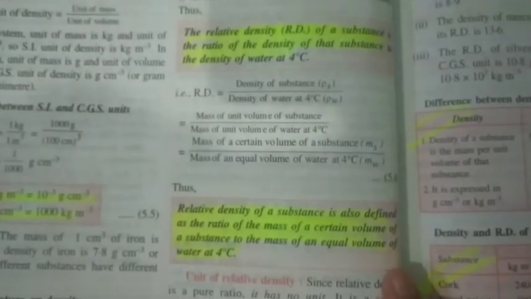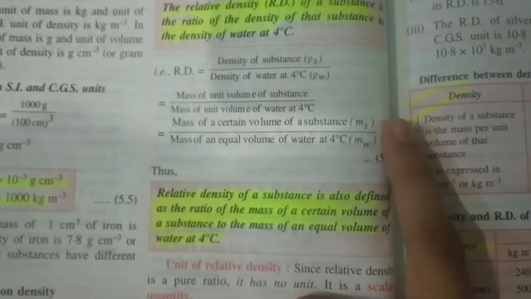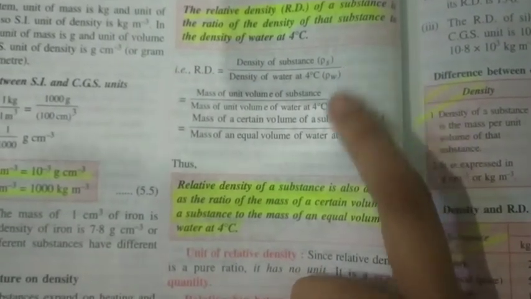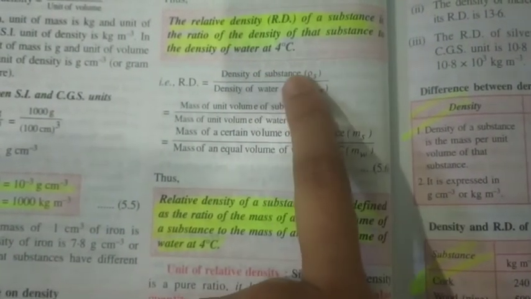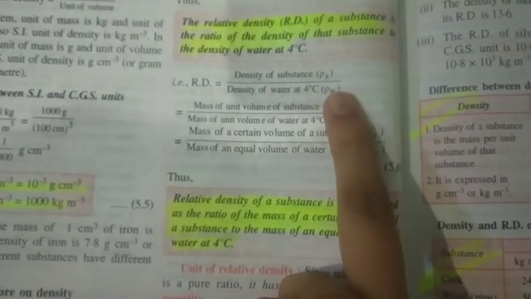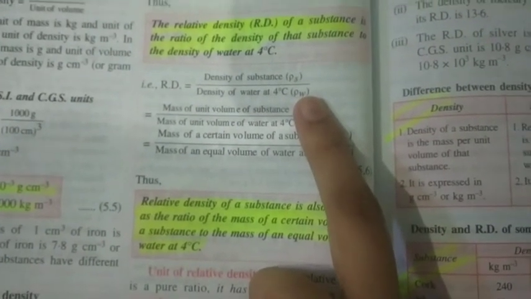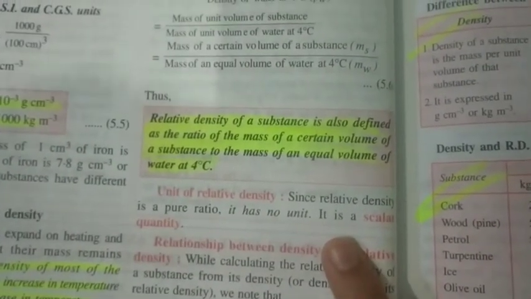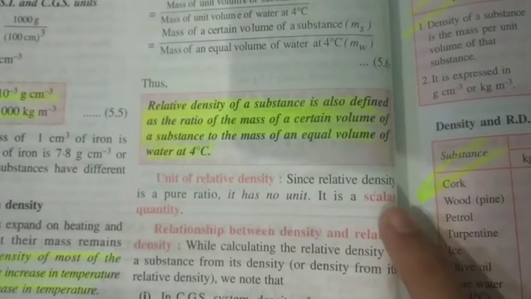So you can define relative density as the ratio of mass of a certain volume of substance to the mass of an equal volume of water at 4 degrees Celsius. Or simply you can write the ratio of the density of substance to the density of water at 4 degrees Celsius. If you know the formula, then you can easily derive the definition of that particular term. Now it is important for you to know that it has no unit. Relative density does not have any unit, and again it is a scalar quantity.